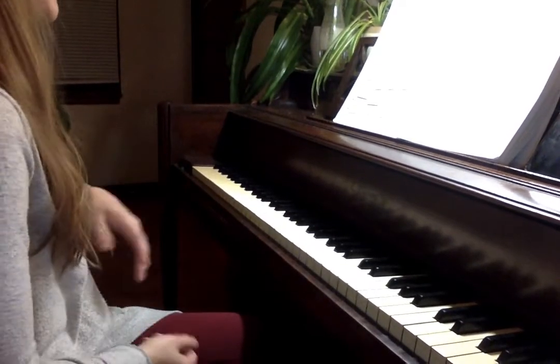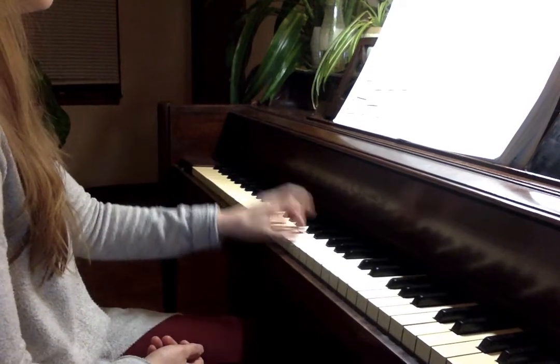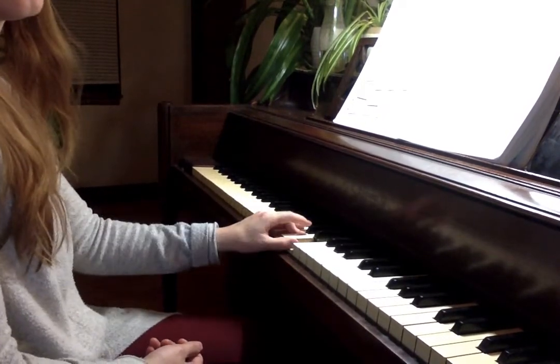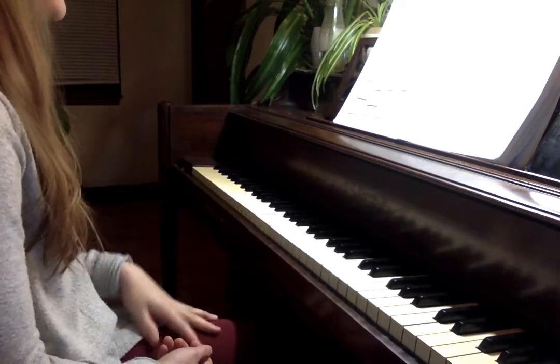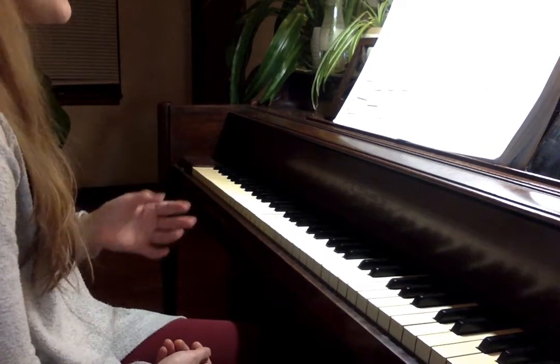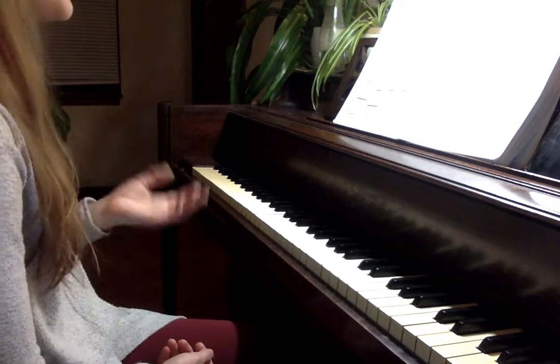And in the beginning, you need your left hand to be really... If you try to just go with flat fingers or whatever, it's just not going to sound good. It's going to be a lot easier to have missed notes and things.